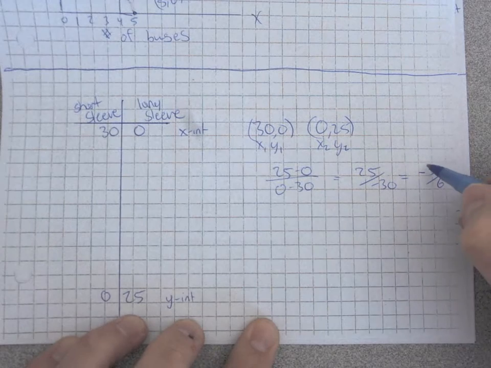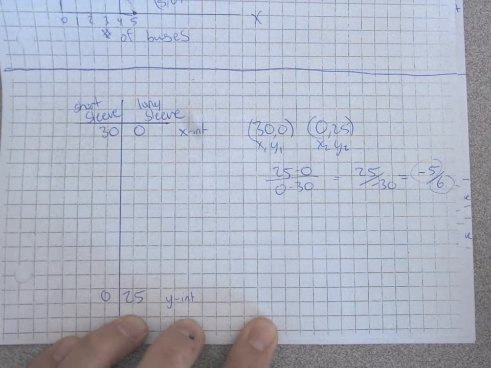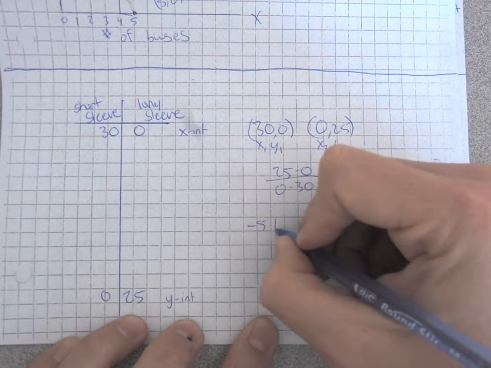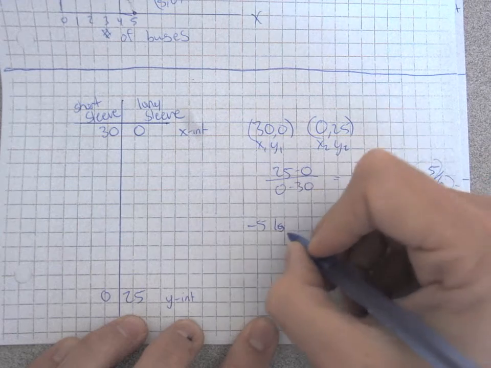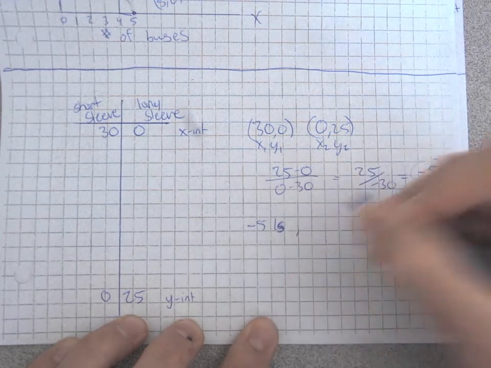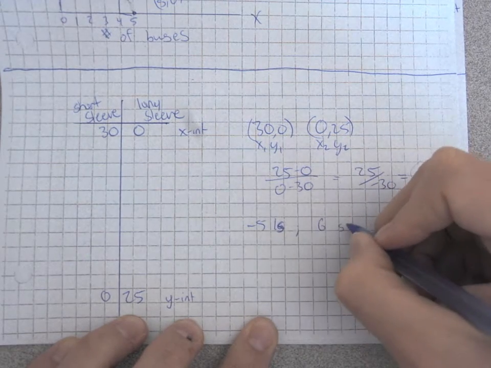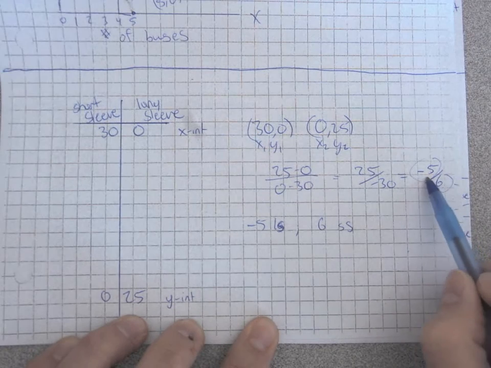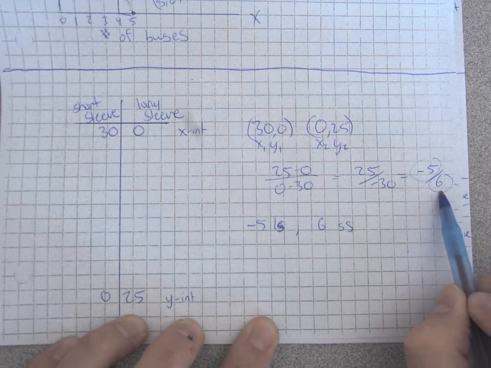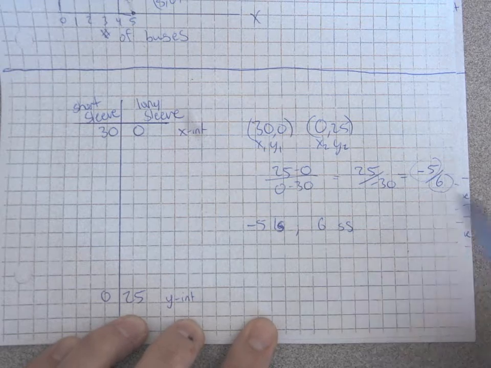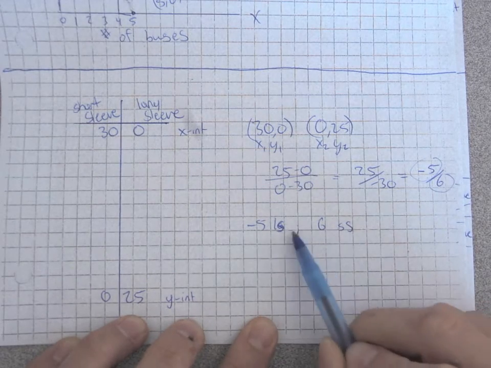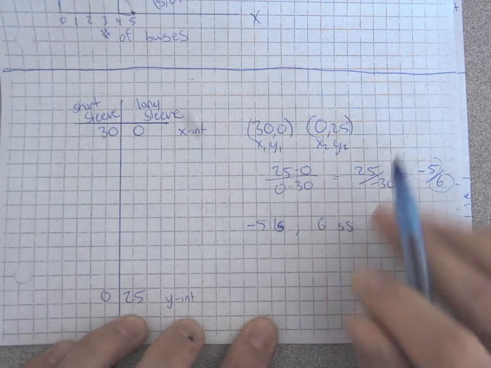Okay, so this is the change in y, and this is the change in x. And remember, y was long sleeves. So negative 5 long sleeves, and then 6 short sleeve. Right? That's what I could read this as. This is down 5 long sleeves, up 6 short sleeves. Or in other words, I can trade 5 long sleeve shirts for 6 short sleeves. Every time I get 5 less long sleeves, I can get 6 more short sleeves.